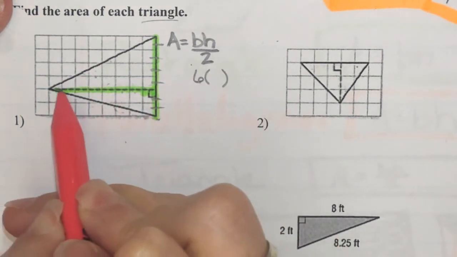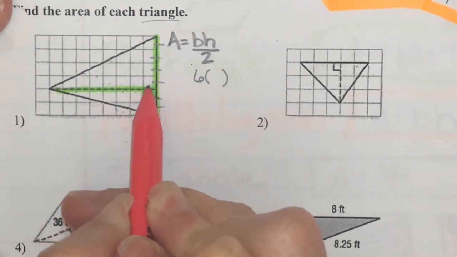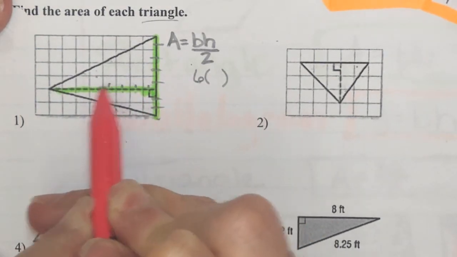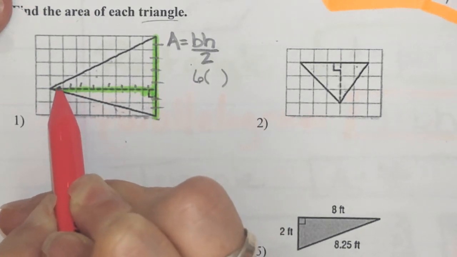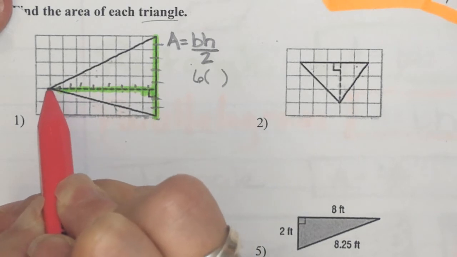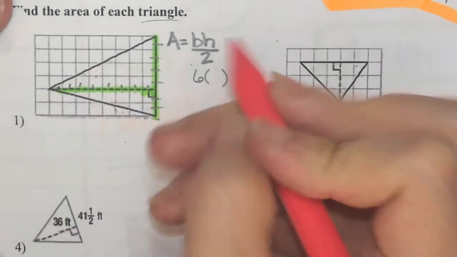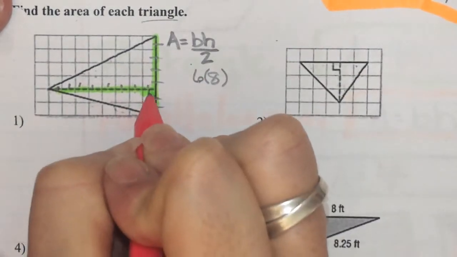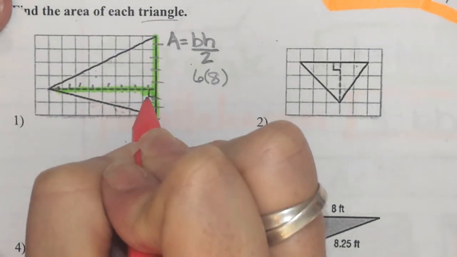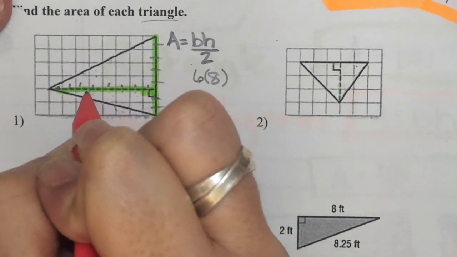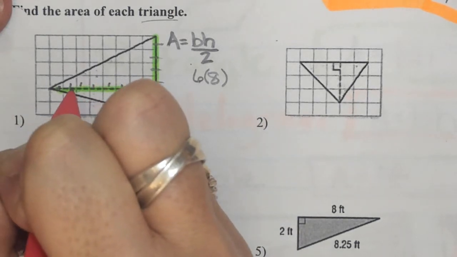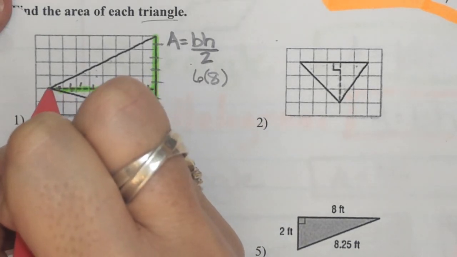Okay, my height is right here. 1, 2, 3, 4, 5, 6, 7, 8. You have to count that one because it goes all the way to the end. So if you count across, 1, 2, 3, 4, 5, 6, 7, and it goes all the way to that corner, so it's 8.